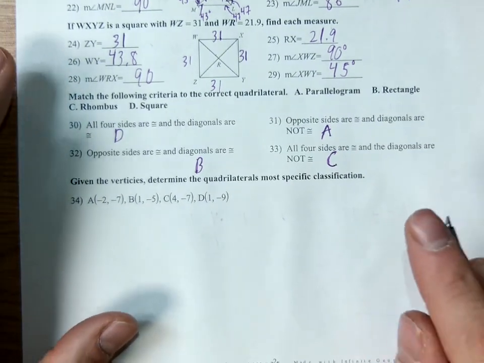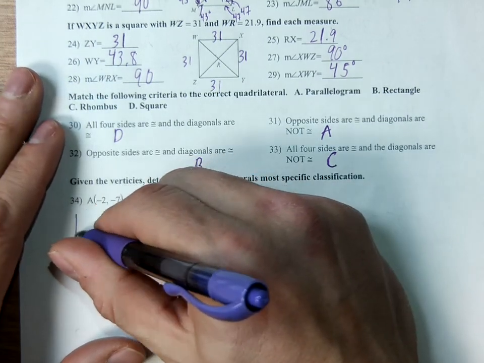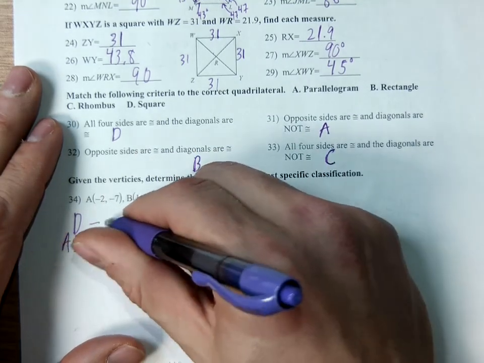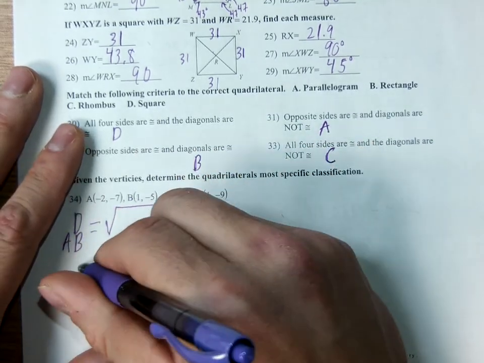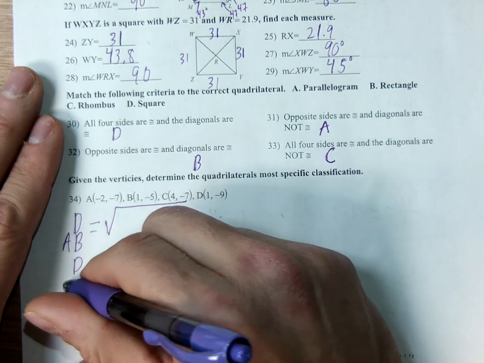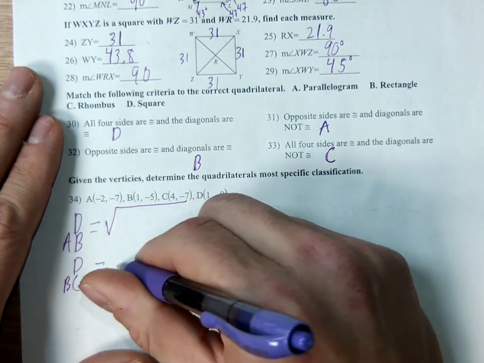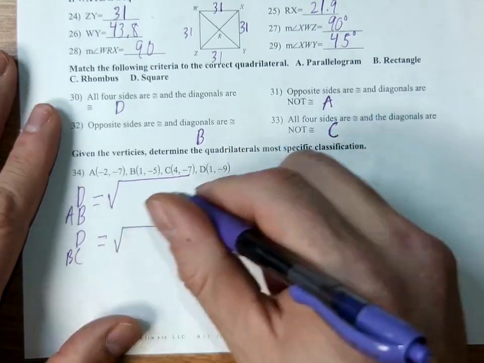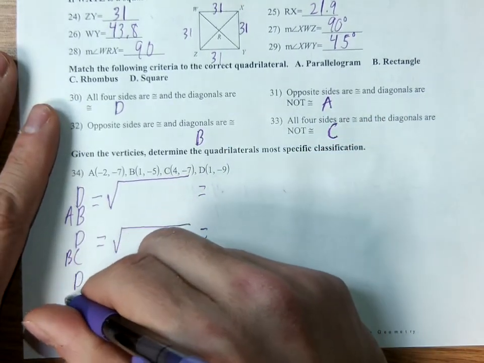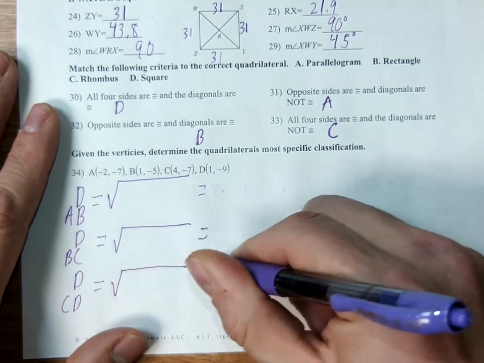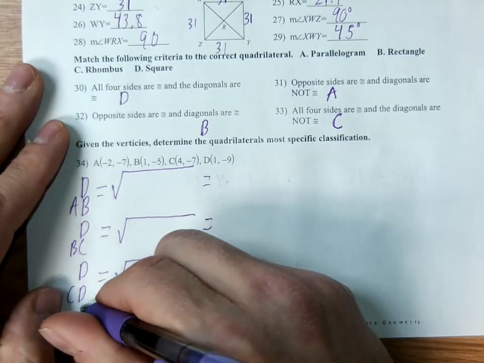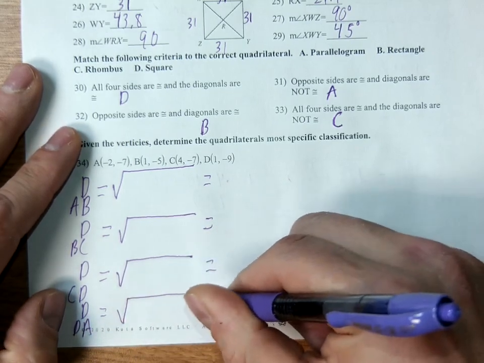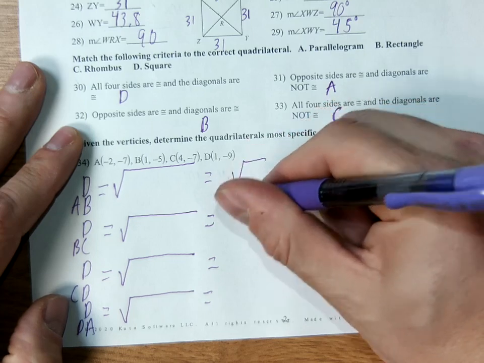Alright, last question. You're going to do 6 distances for me here, just like we did yesterday in class. Distance of AB, distance of BC, distance of CD, distance of DA, these are the sides.